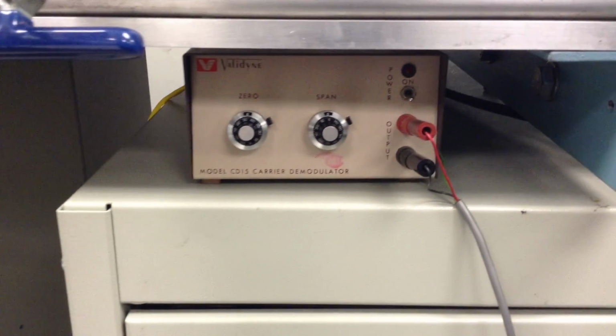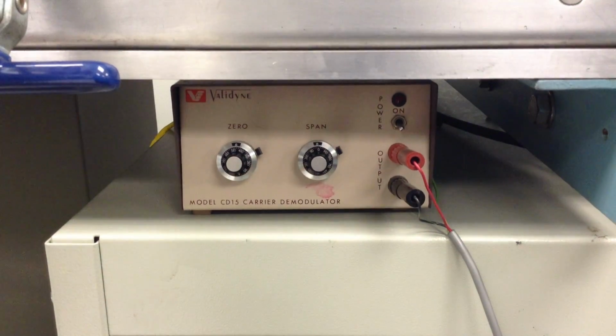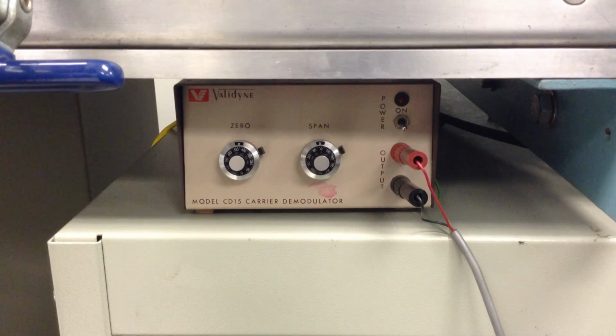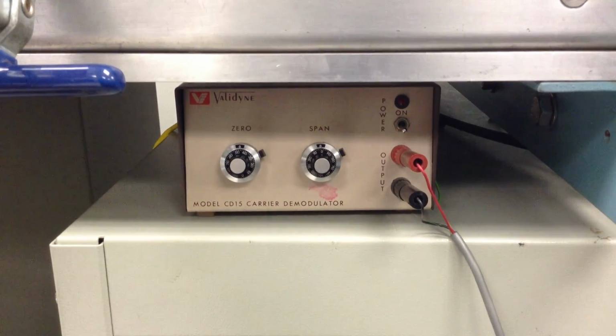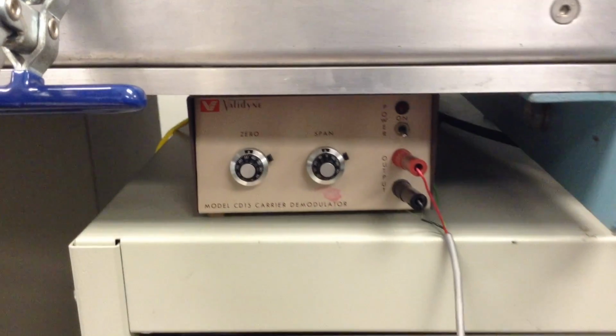The pressure signal is then sent to the carrier demodulator. The carrier demodulator must be calibrated using the 0 and span settings before the test begins. The carrier demodulator converts the pressure differential into a voltage, which is then sent to our data acquisition system.